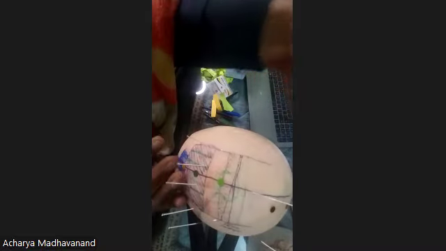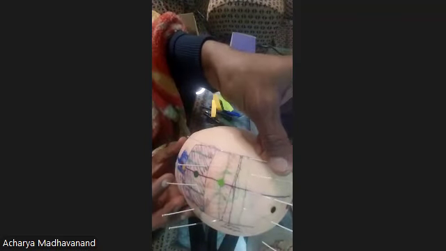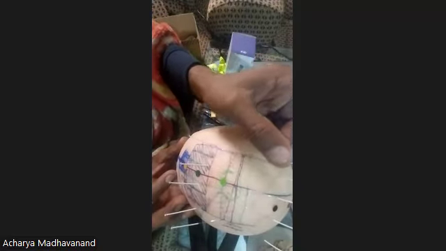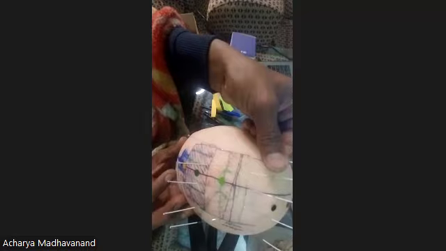Okay. In this way, you have to put needles. This area you have to stimulate. It is the area of lower geo.